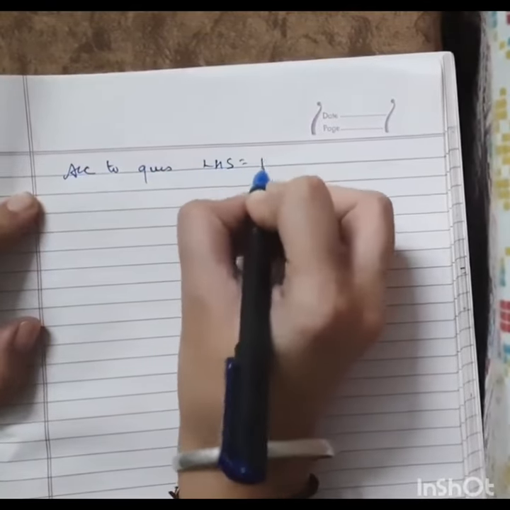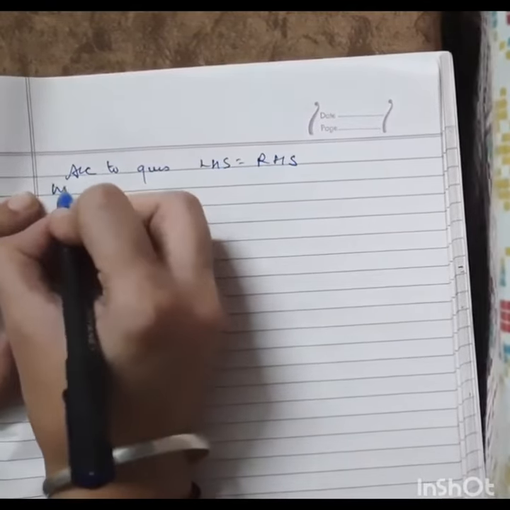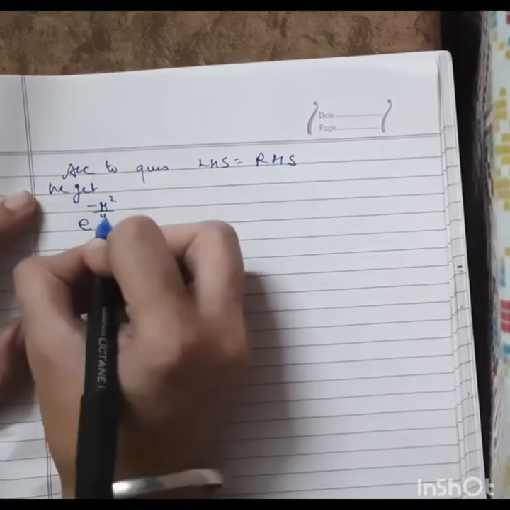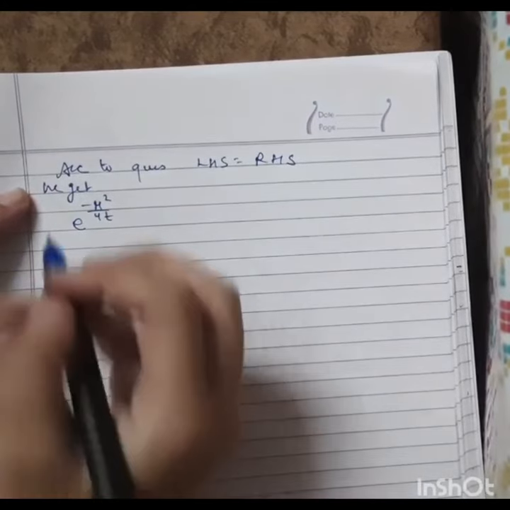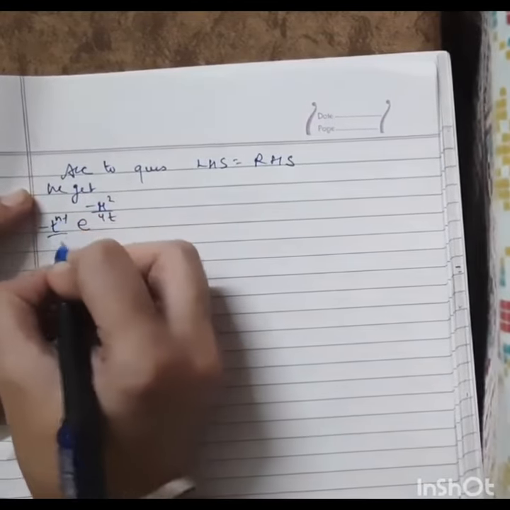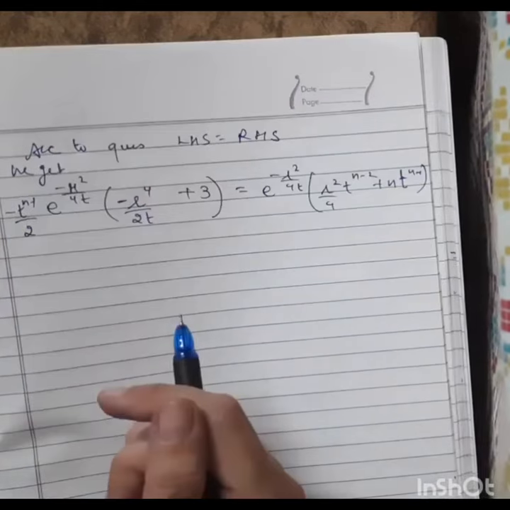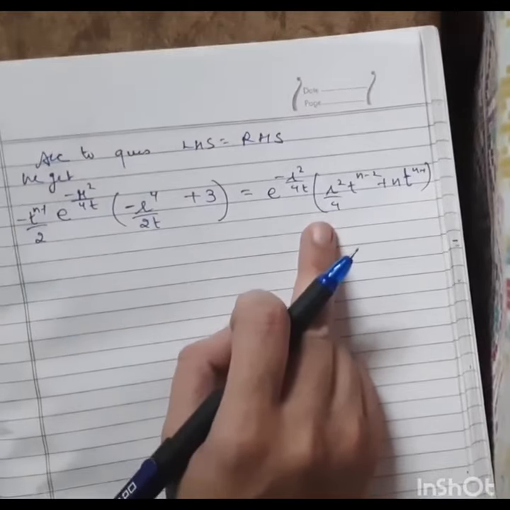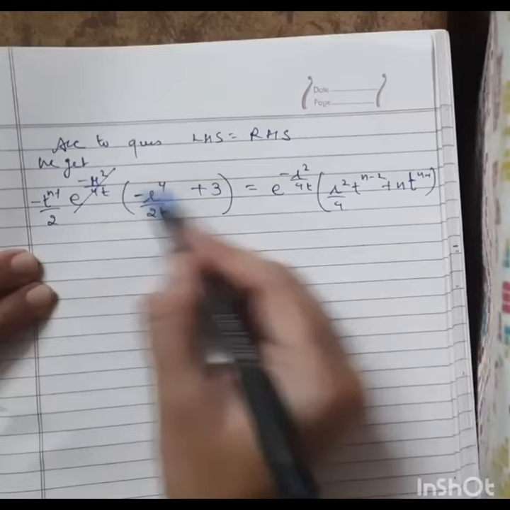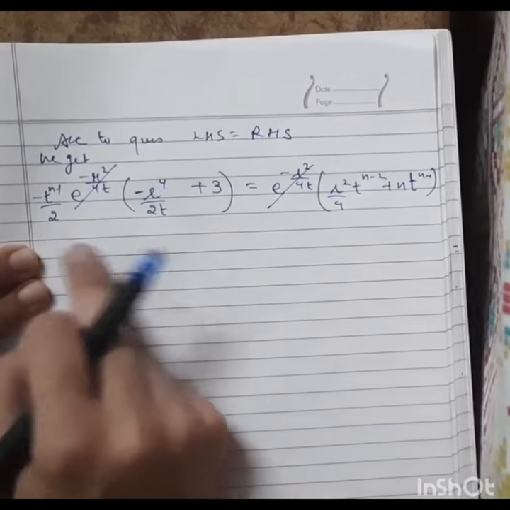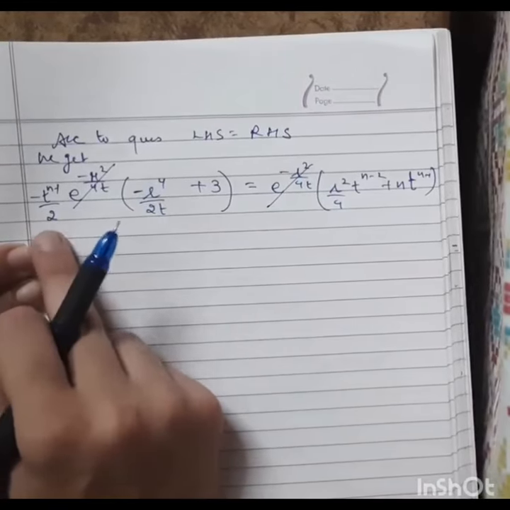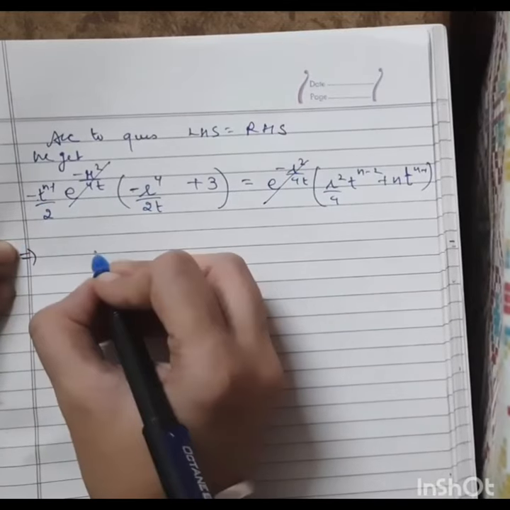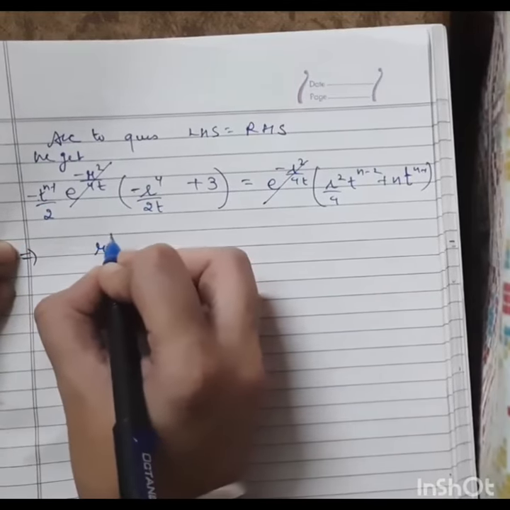Left hand side is given to us equals to right hand side. So what we get, e raised to power minus r square upon 4t, it was minus t raised to n minus 1 upon 2. So after substituting the values, we come here, this is getting cancelled out, and multiply this t raised to n minus 1 and 2 factor inside. So what I will get here, negative and negative positive, r raised to power 4.